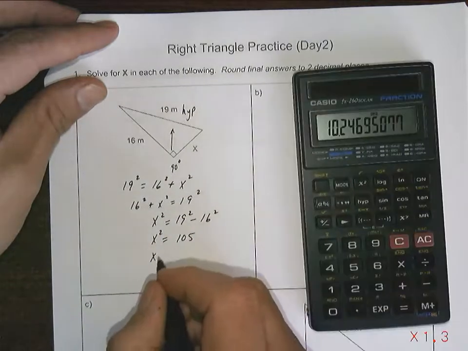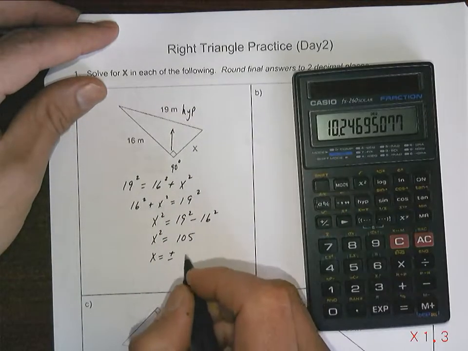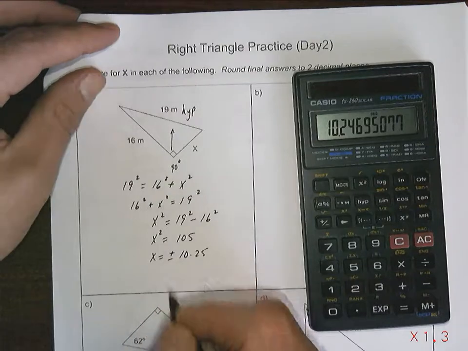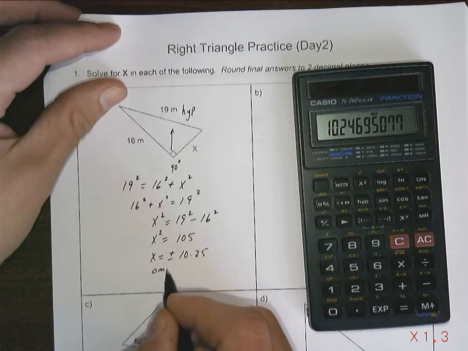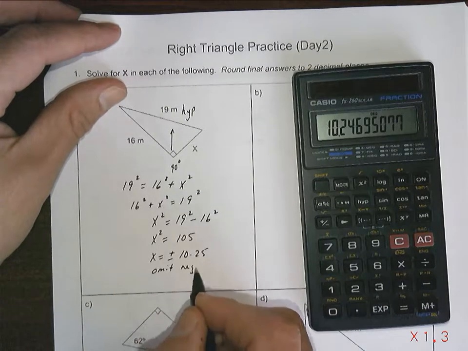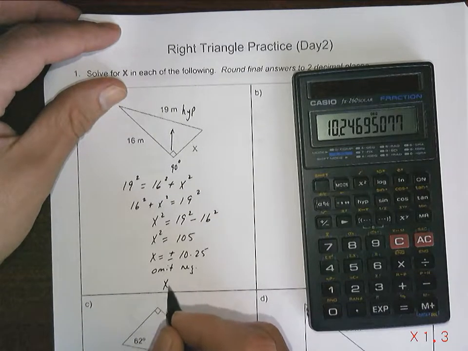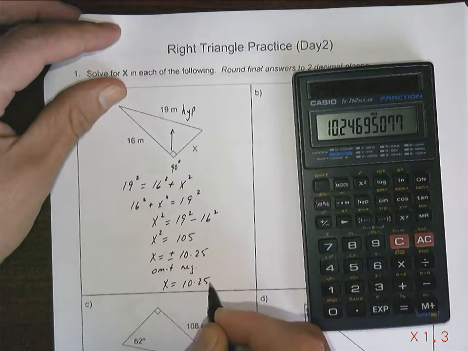And since we're in grade 11, we know that there's 2 answers here. One of them is 10.25 positive. The other one is negative. But because it's a length, we're going to omit the negative. And what we're going to get is x equals positive 10.25 meters.